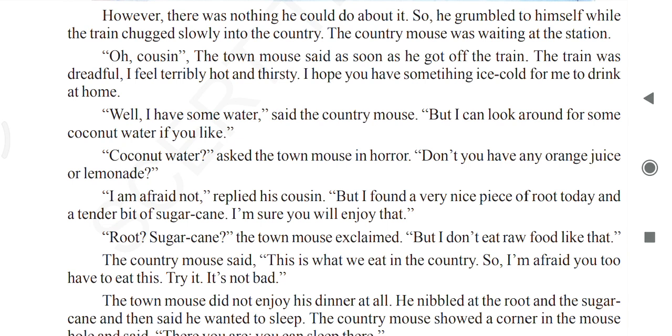Okay, so as soon as he got off the train, we usually wish, no? If you go to receive any of our relatives, we say, oh uncle, oh aunt, or oh niece, oh brother, oh cousin. So just like that, they have wished. And as soon as he got off, what did he say? He said the train was dreadful. Dreadful in the sense horrible. He could not tolerate that hotness. "I feel terribly hot and thirsty. I hope you have something ice cold for me to drink at home."